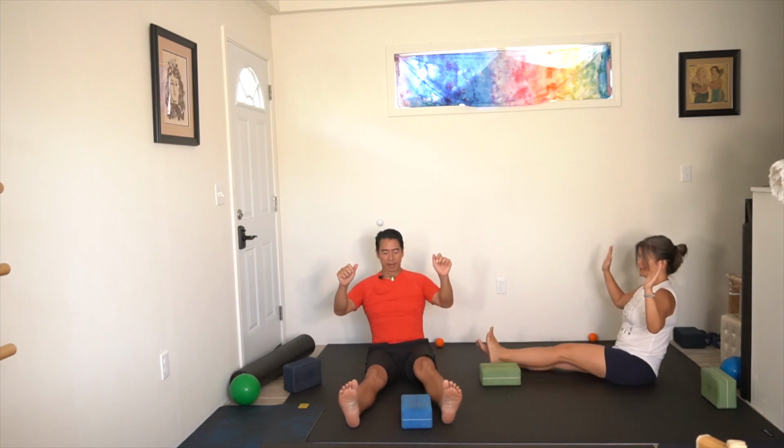Abs are engaged, because what we're going to do is lift and lower over the top of the block. Suck in your tummy, your abs are working. Really keep your abs sucked in. Chest up, long neck.